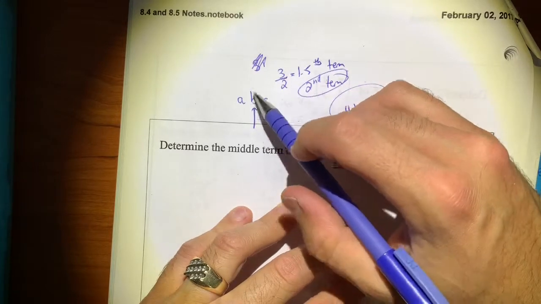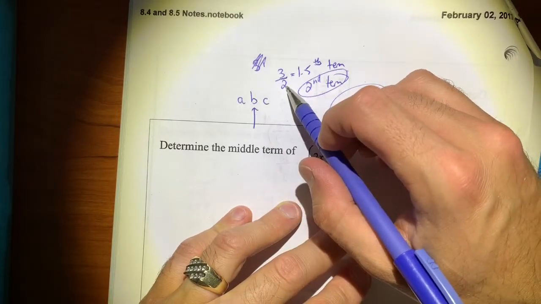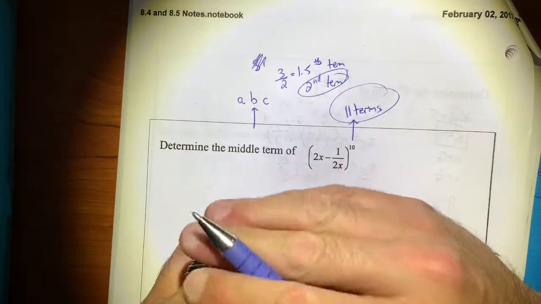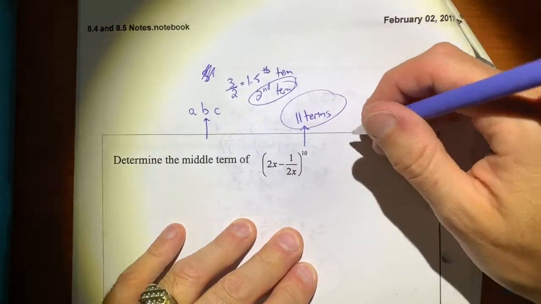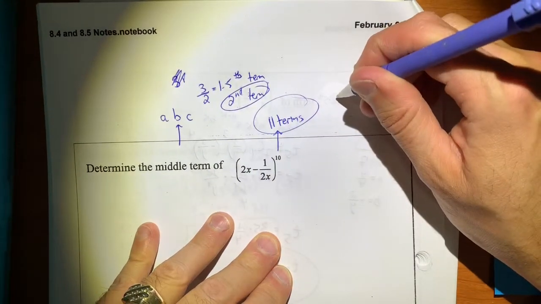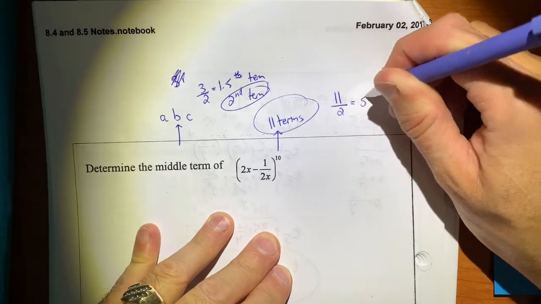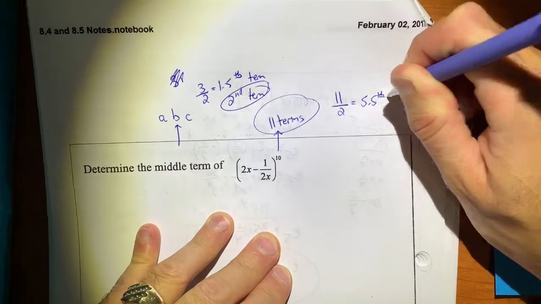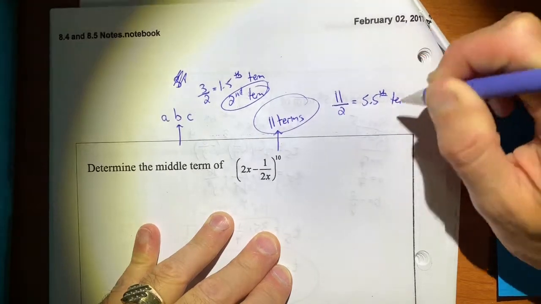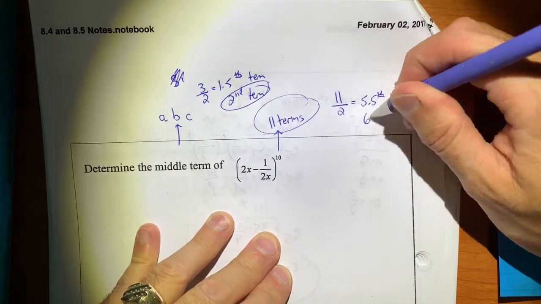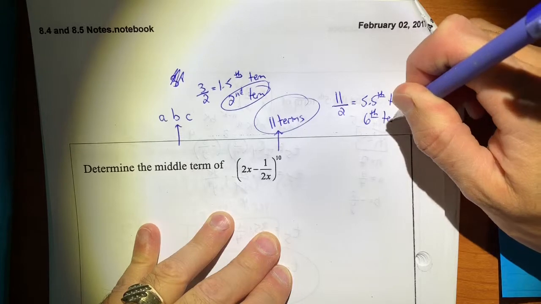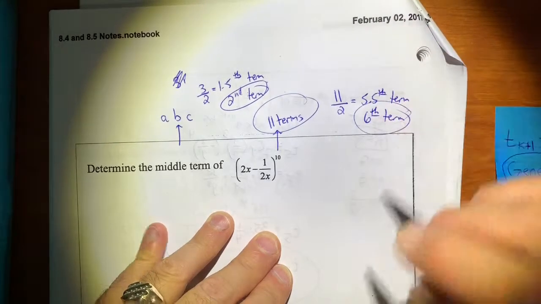Okay, so I figured out my formula. I just take how many terms I have, I divide by 2, and then I round up no matter what. Okay, so if I have 11 terms, which one's the middle term? Well, I go 11 divided by 2. That would give me the 5.5th term, which doesn't make any sense. So I'm going to round up. It's the 6th term. That would be the middle term.